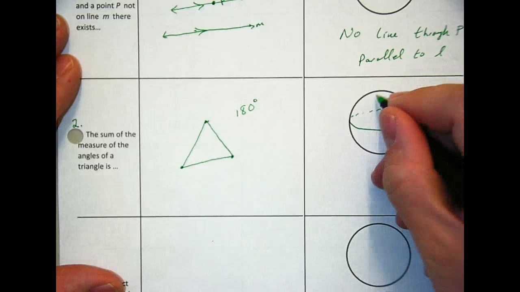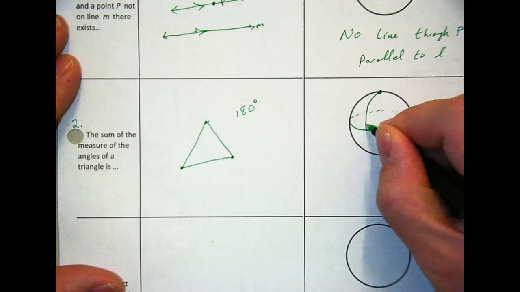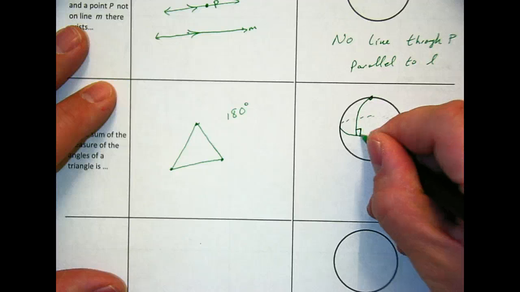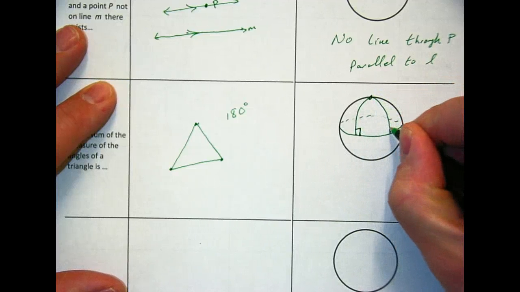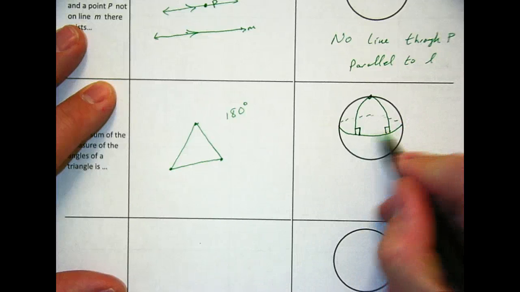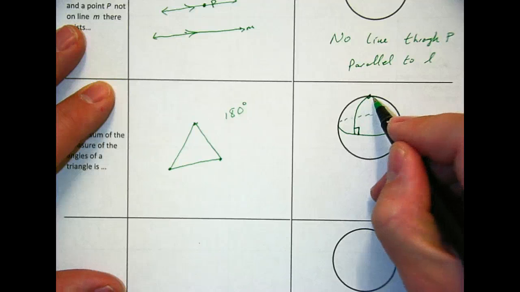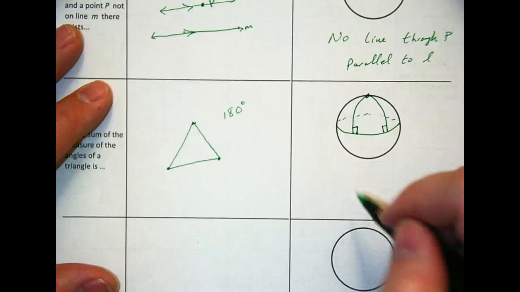So I can make a triangle, and I'm going to once again use my pole up there. It's going to intersect at a right angle. All our lines of longitude intersect the equator at a right angle. So maybe I automatically have 180 right there, not even counting what this is. This could be 1 degree up here, and I'm still at 181 degrees.